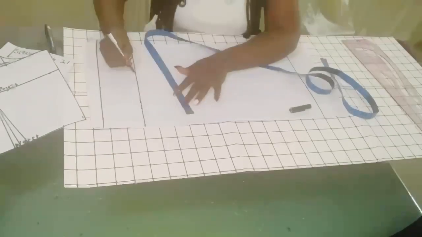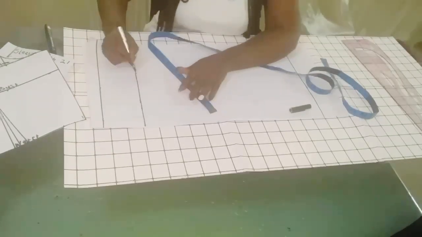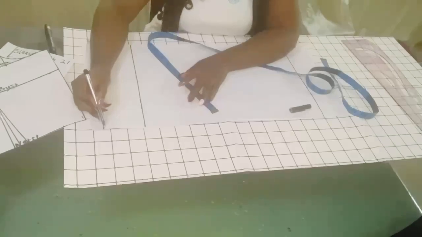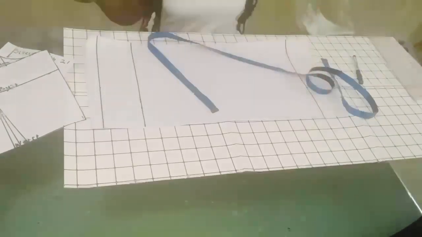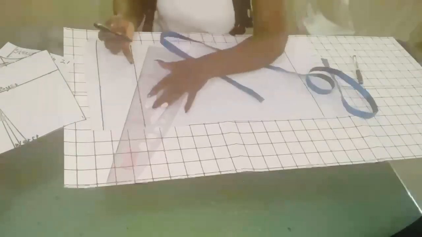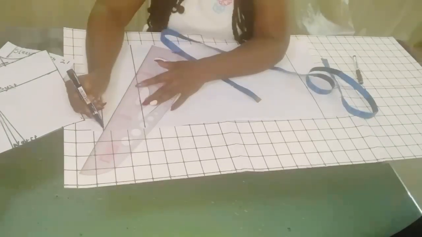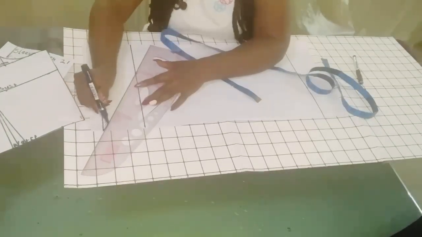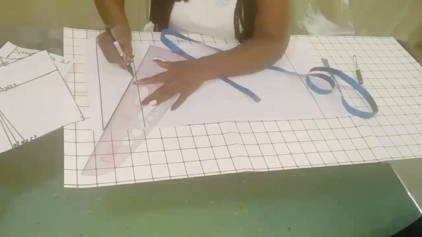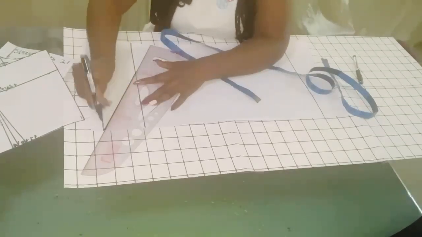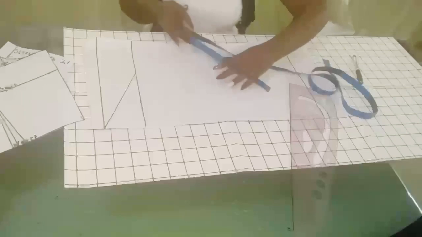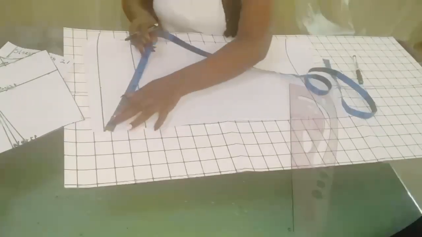Whatever you have there, after taking your measurement, you connect it to this starting point here. Take your ruler, then you connect from your point here to your starting line. After doing that, the next thing you take is the midpoint.